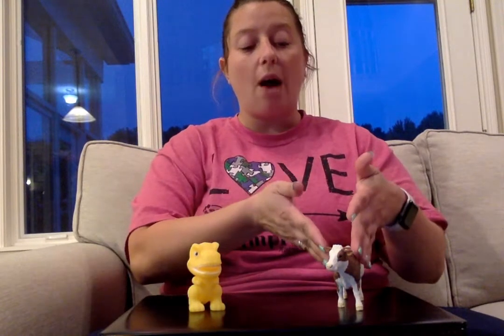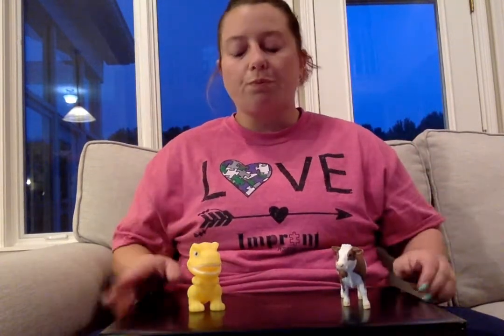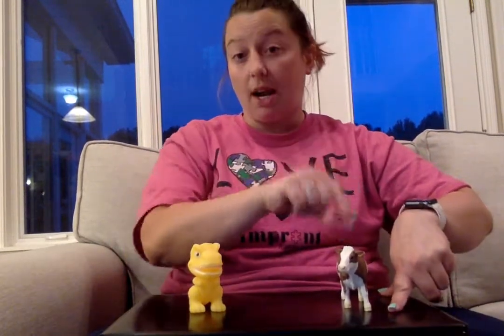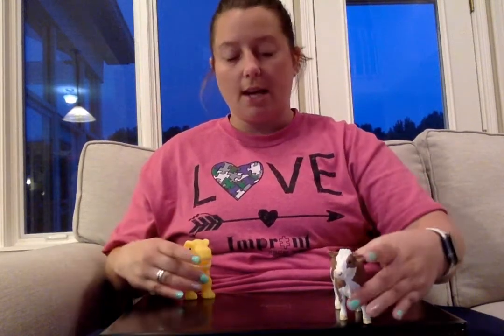And then the last prompt, the least intrusive prompt, is a visual cue. So I'm going to do something to point out that this is the cow without doing anything with my body. So I might put a red circle underneath the cow that indicates that this is the right answer. I might use a proximity prompt, so I might scoot the cow closer to the learner. That would be a visual indication to them that this is the correct answer.